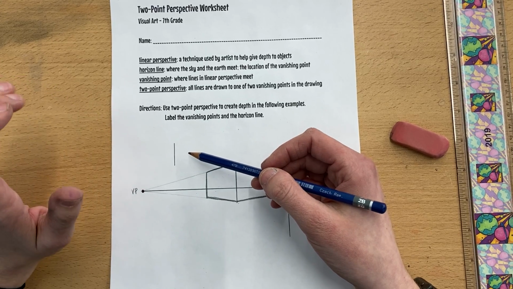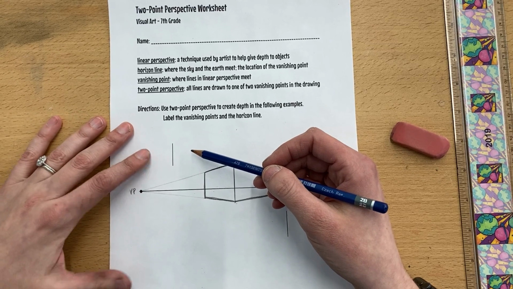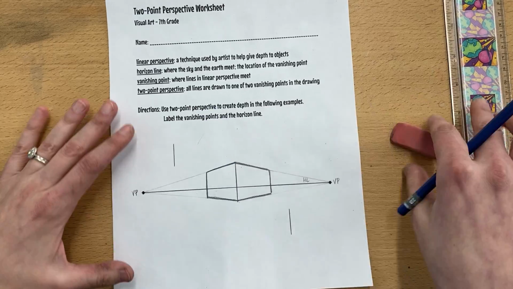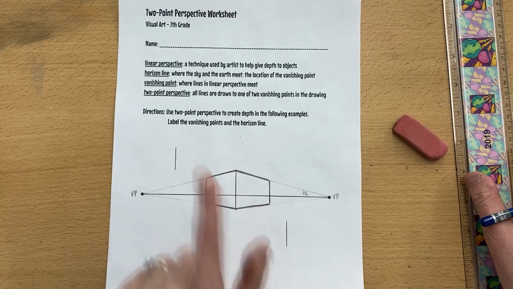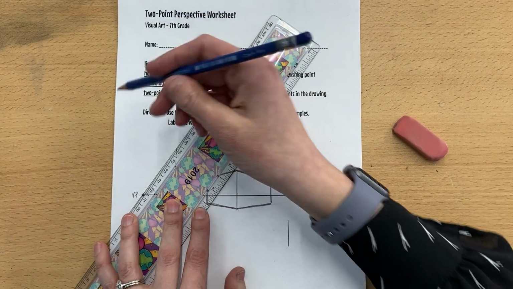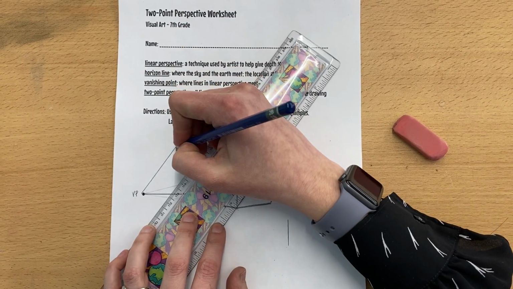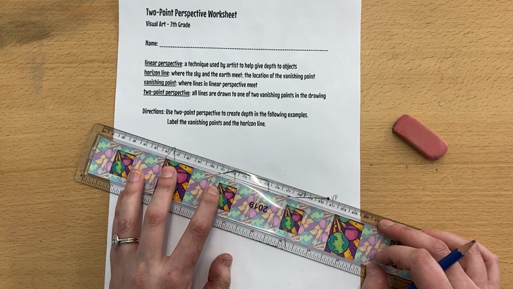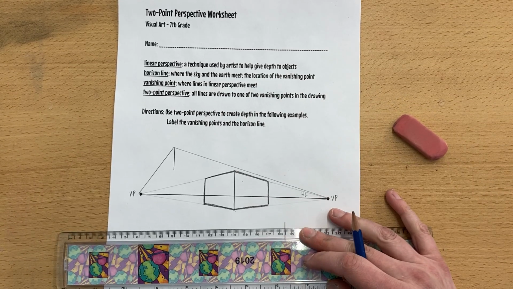Because it's almost as though we're looking up at it, in addition to seeing the 2 sides, the left and the right, we're also going to see the bottom. All right, so first let's start with the lines from the top. So from the top of our vertical line, we're going to draw down to each vanishing point. All right, so from the top down to the left, and from the top down to the right.